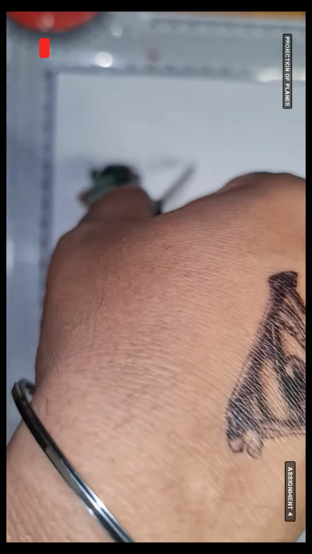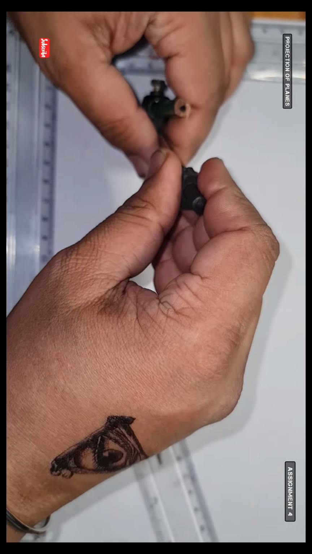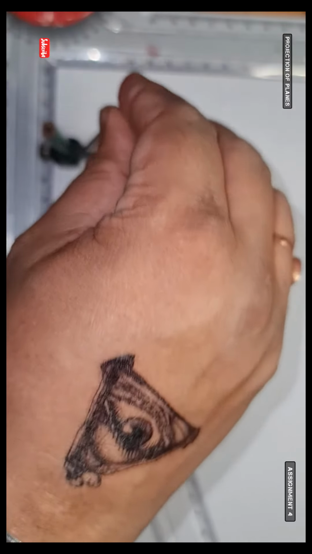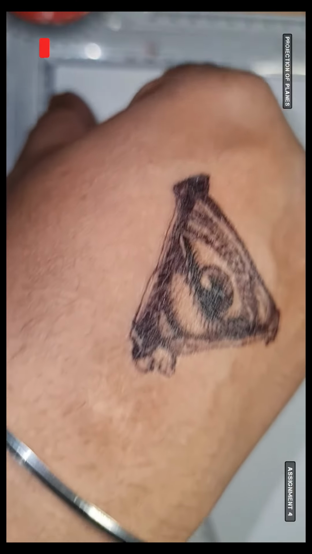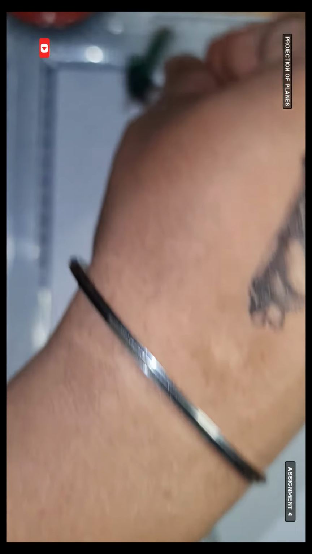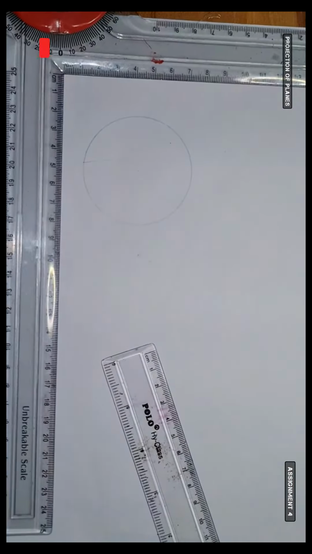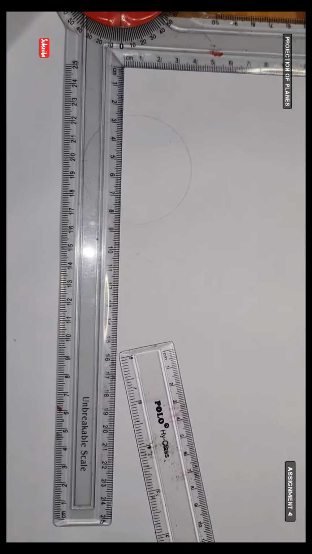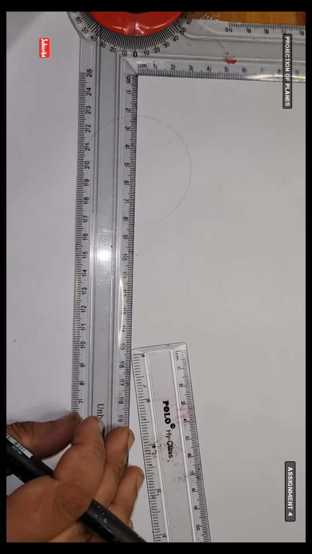Just make a circle with radius equal to the side of the hexagon. Okay, then you have to make the center line.